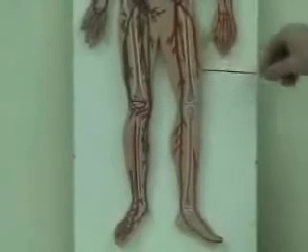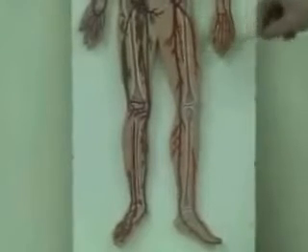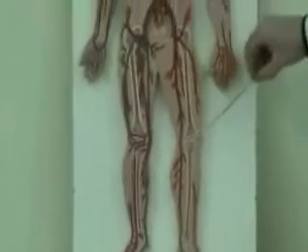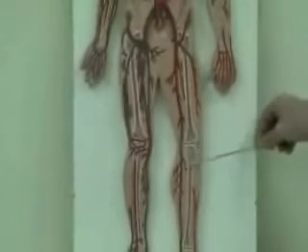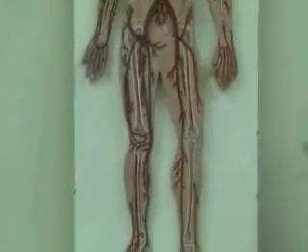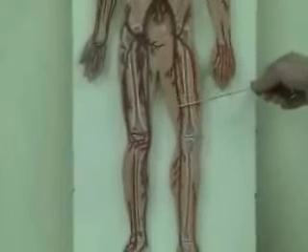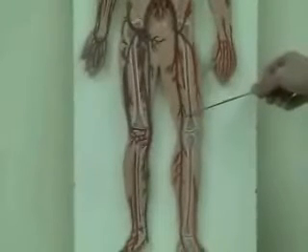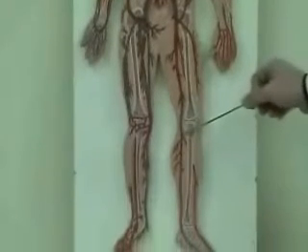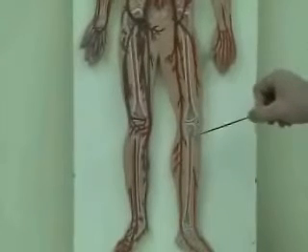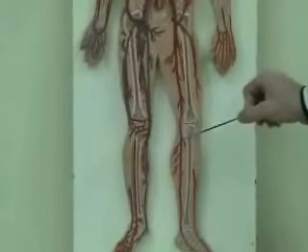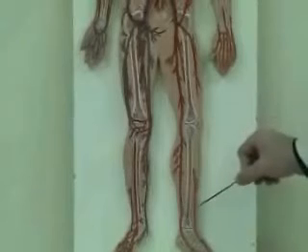Hopping back over to the left lower extremity, notice on this left lower extremity we've rotated it, we've done a lateral rotation of this extremity, so we're looking at the medial side of this lower extremity. We've seen that as we went behind the knee, the femoral artery changed its name to popliteal artery, that the popliteal artery stops being popliteal when it branches into an anterior tibial artery and a posterior tibial artery.